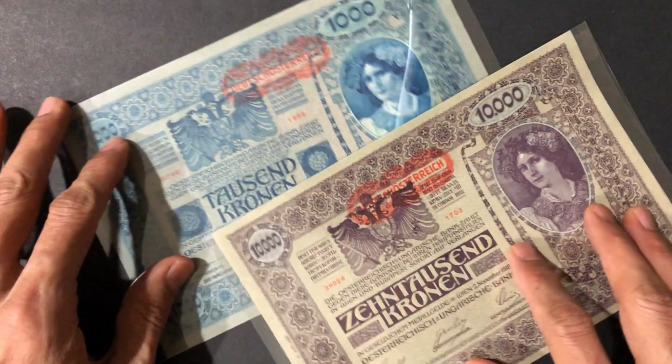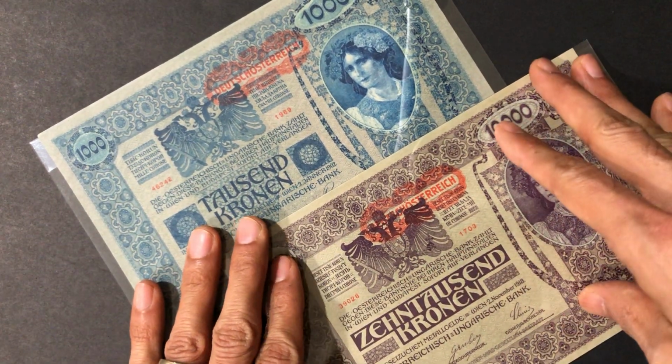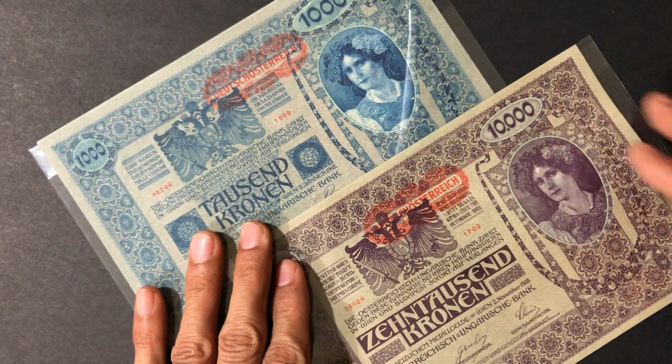Another reason for having overprints is during political change. So these 2 beautiful banknotes are from the Austro-Hungarian Empire.